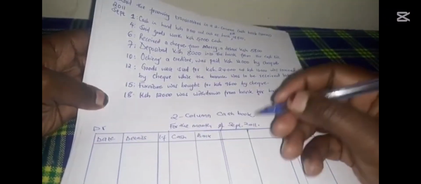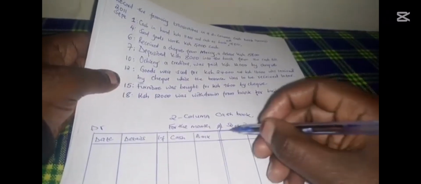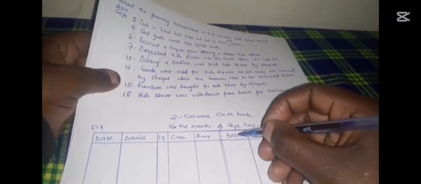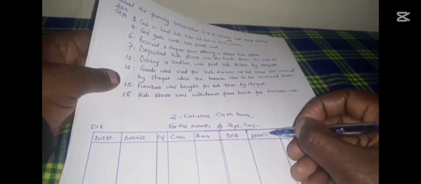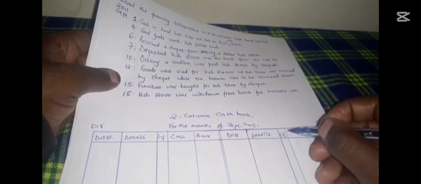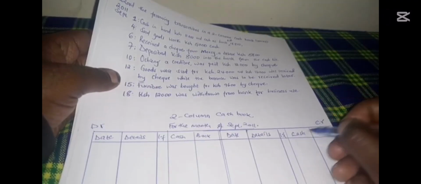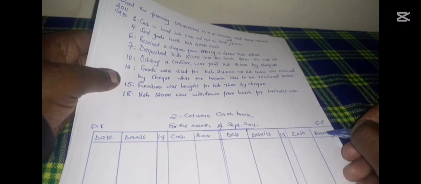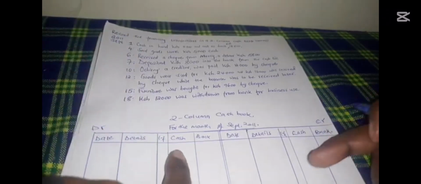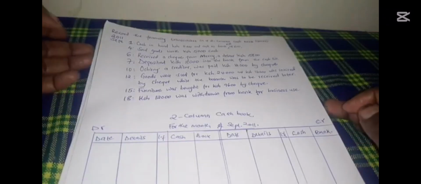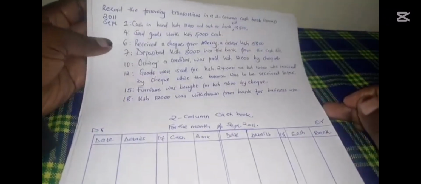The same case happens to this side, whereby we have the date column, the details, the ledger folio, then we have a cash and bank. Remember, on the debit side we started with cash, so we have to maintain that order. And we can start off with our question.